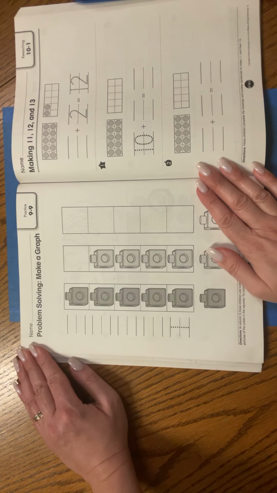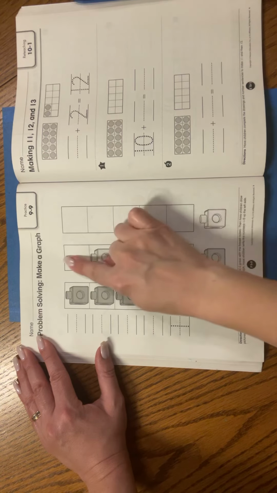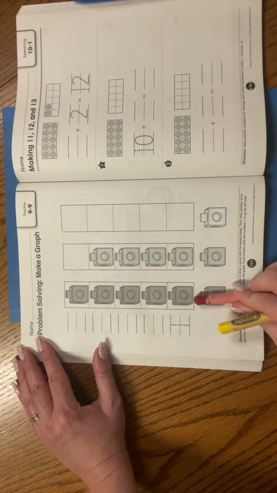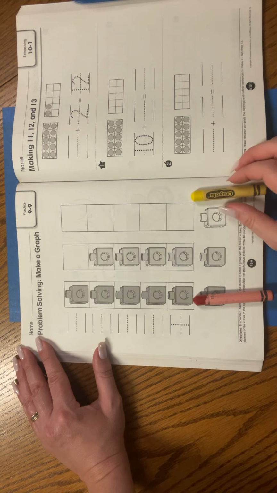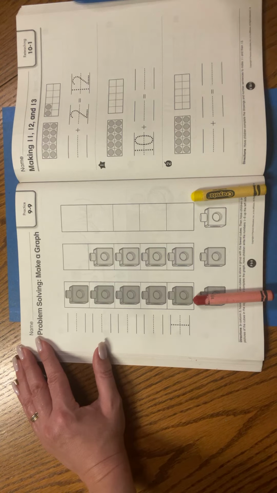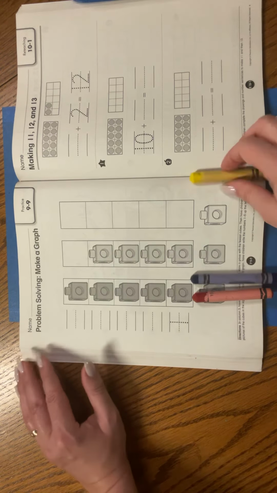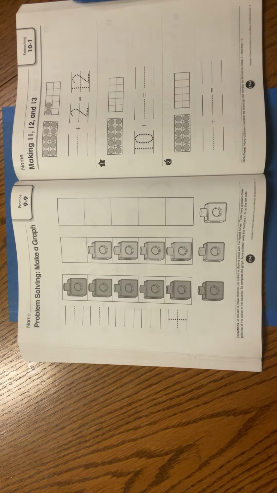Okay, we are going to make a graph. So we are going to take a look in these columns, okay? There are different colored cubes. Why don't we go ahead and choose red crayon for the first column, yellow crayon for the last column. I think we'll be able to see it easier. And a blue crayon for the middle column.